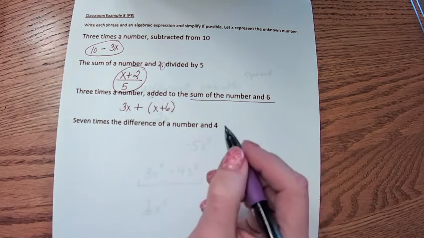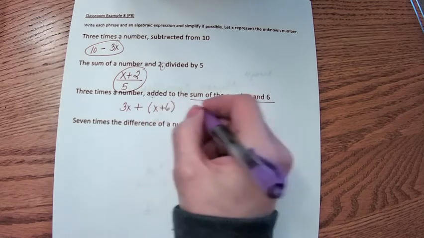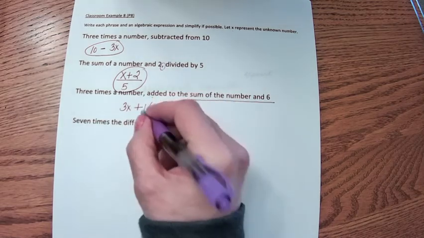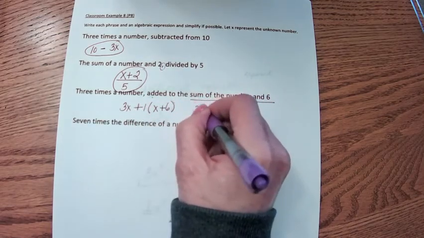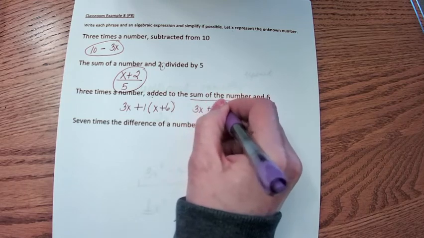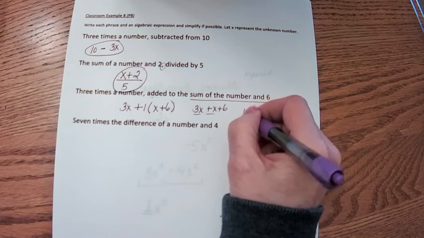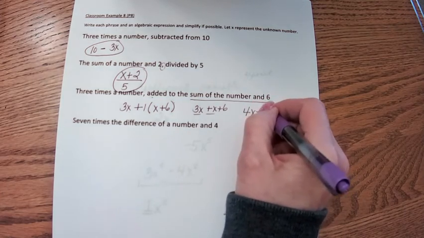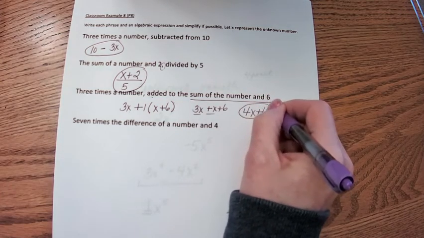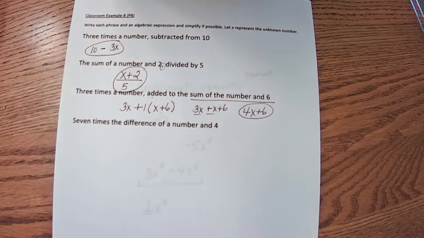That's why I have it in parens. So this is like a positive 1 outside. This is going to be 3x plus x plus 6, and combining your like terms, 3x and 1x is 4x. And don't forget your constant, plus 6.